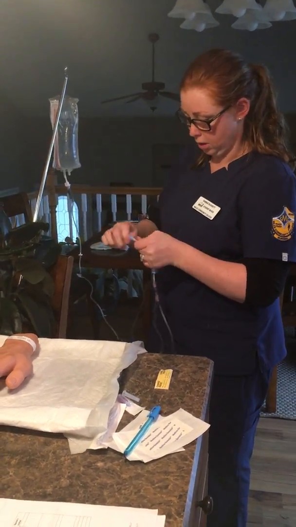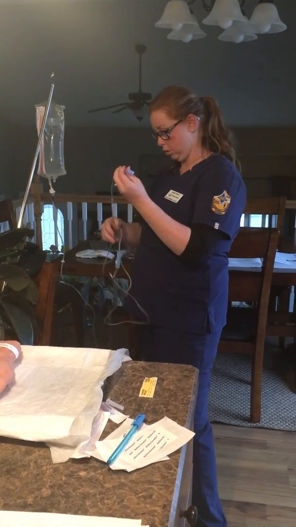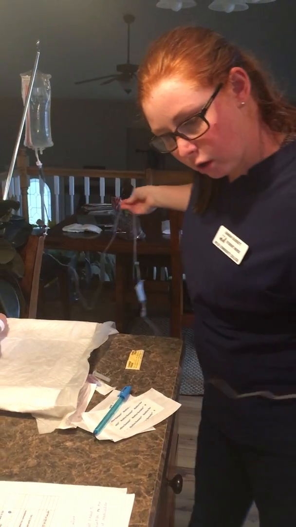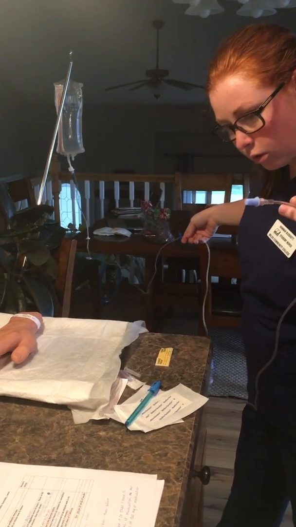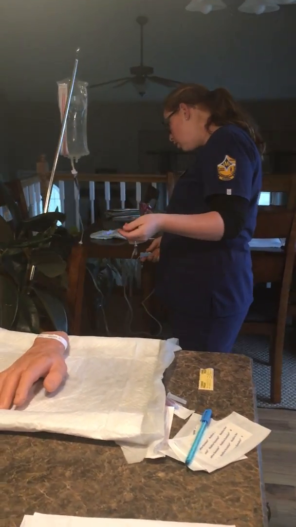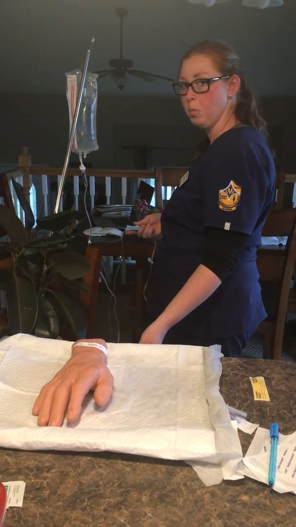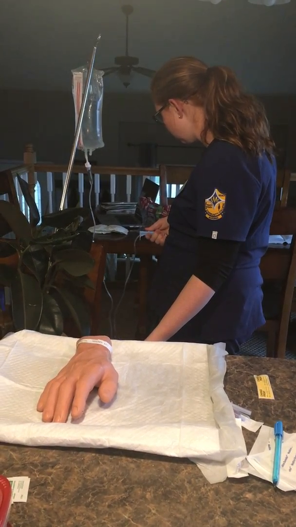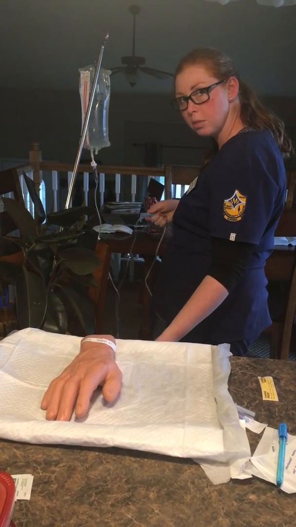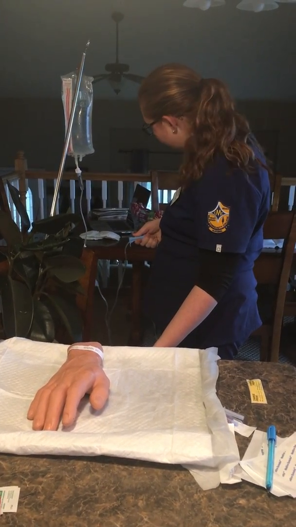Okay. So I've already calculated my drop factor. And so at this time I could go ahead and set my drop factor on my tubing if I wanted to. Which I think we calculated at 7 drops every 15 seconds. So I can go ahead and do that. I'm gonna use a timer or a clock, put the second sign on it. My nurse friend over there is gonna tell me when 15 seconds is up or when to start. Go ahead.